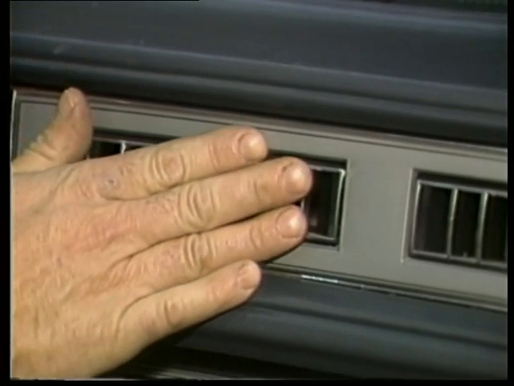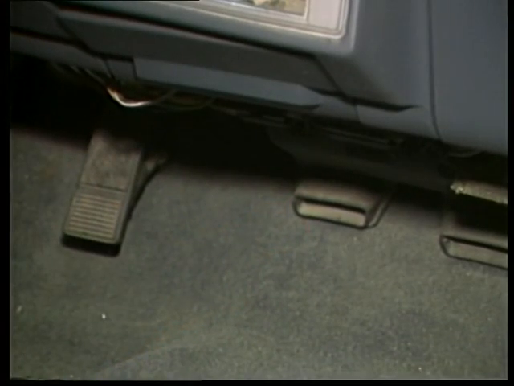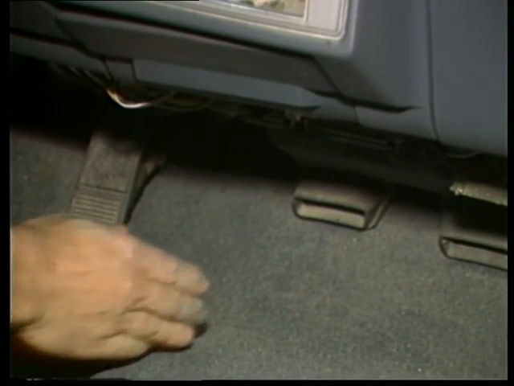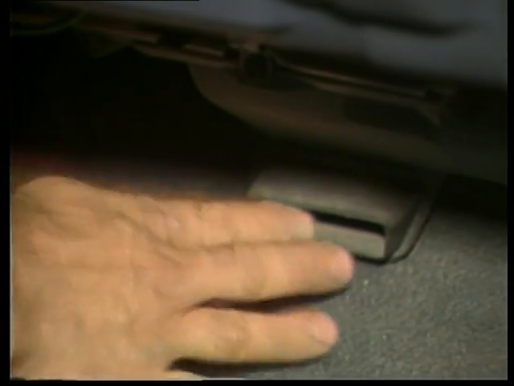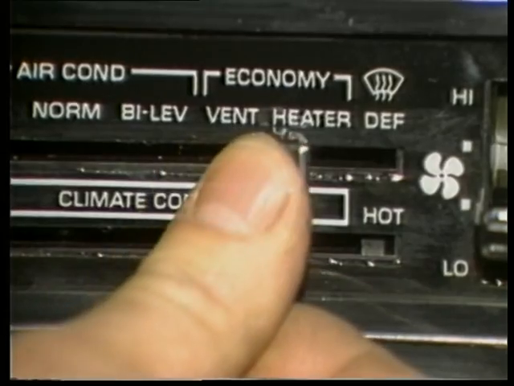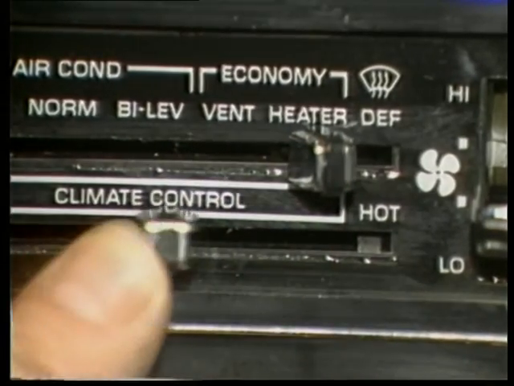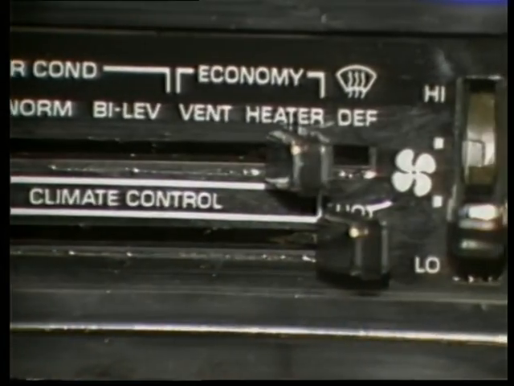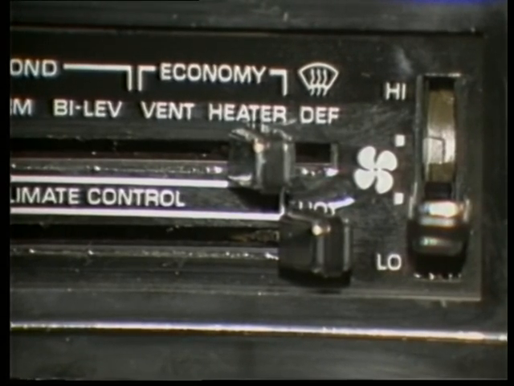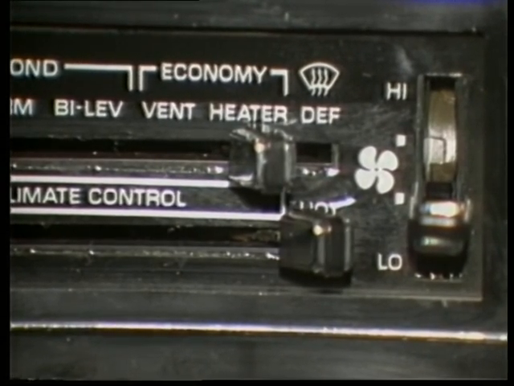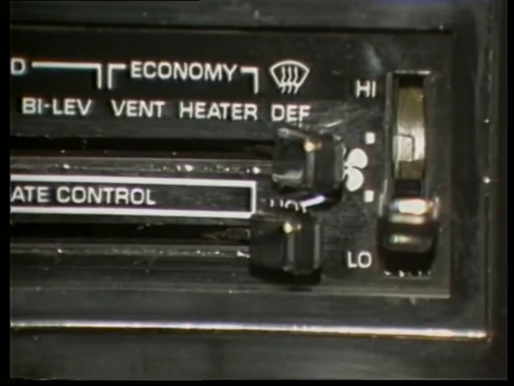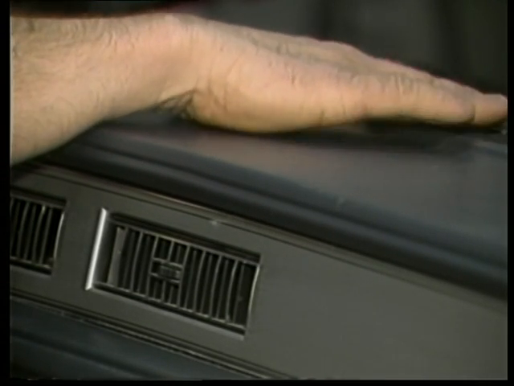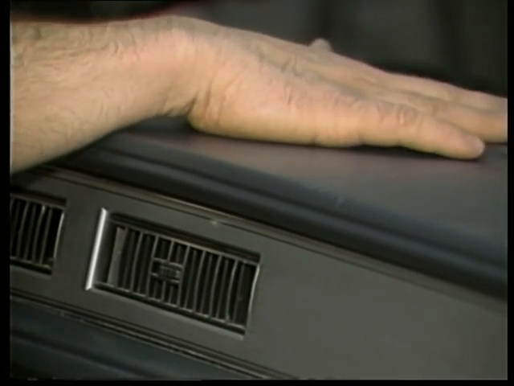If the bi-level mode is not working normally, you would know that something is wrong with the air door system that routes air through the ductwork. Make sure the heater is also working and that the control head routes air to the windshield in the defrost mode. This procedure will help you find problems in the control head, air doors, ducts, blower, and related components.